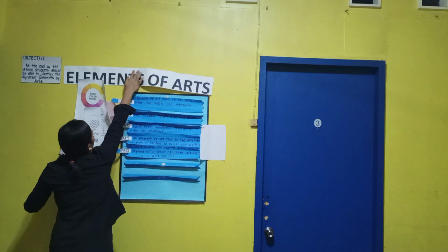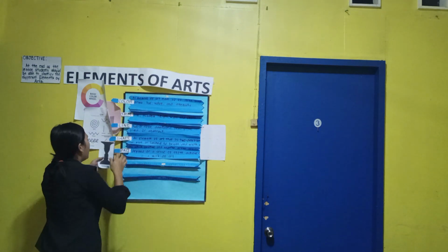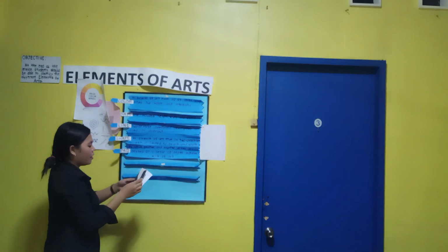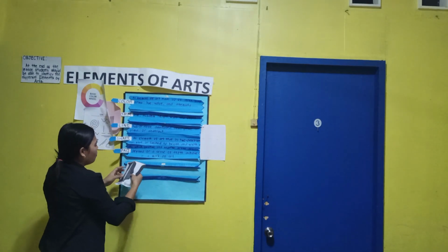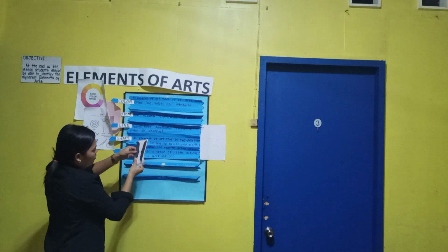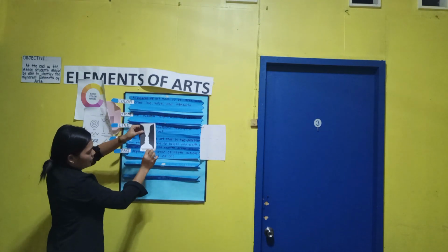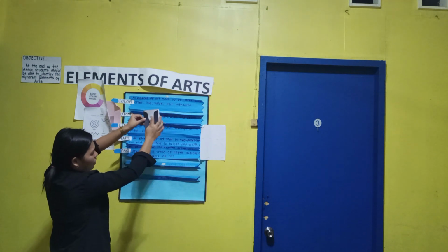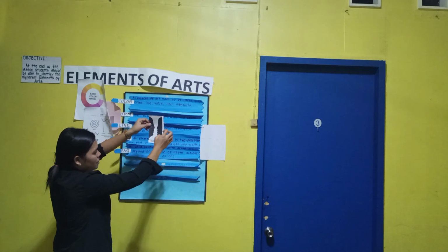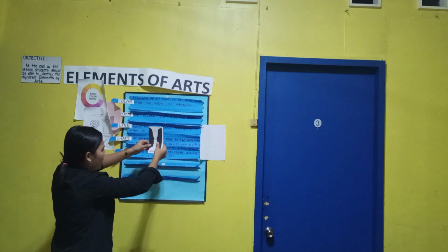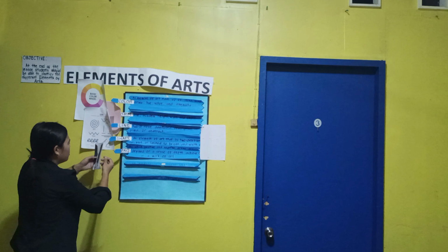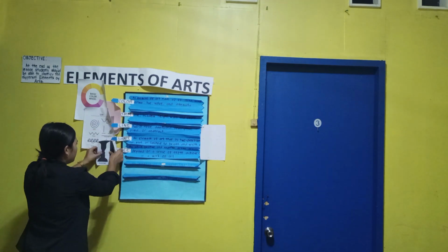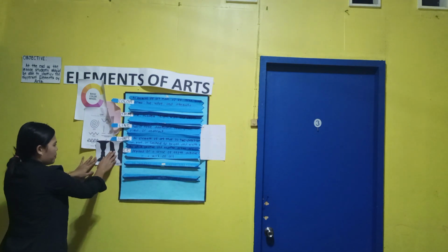So elements of art. This is the space, the positive space. So there is an area of white space. And of course, if we have a positive, we also have a negative space. As you can see, the area here is occupied, so there is no spacing happening. It is not in the center. So this is the example of the positive and negative space.